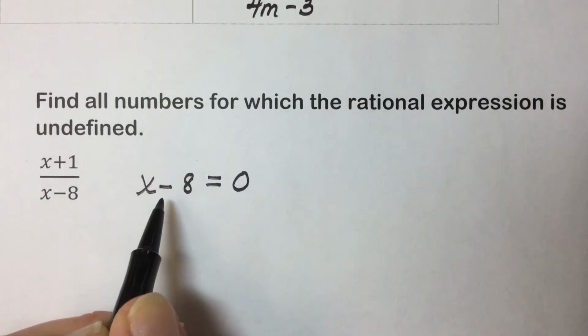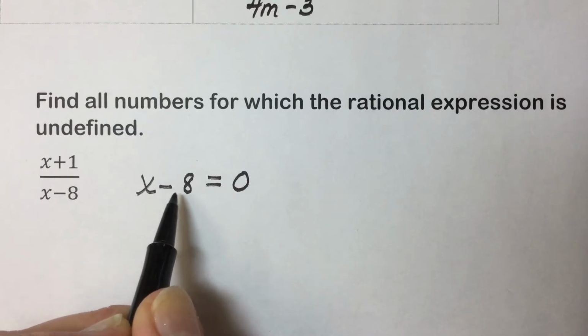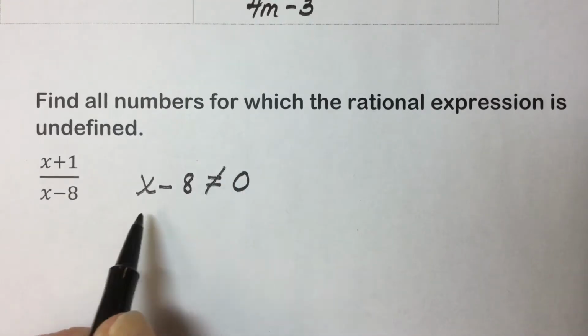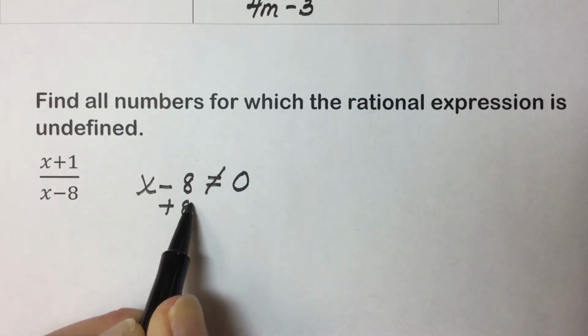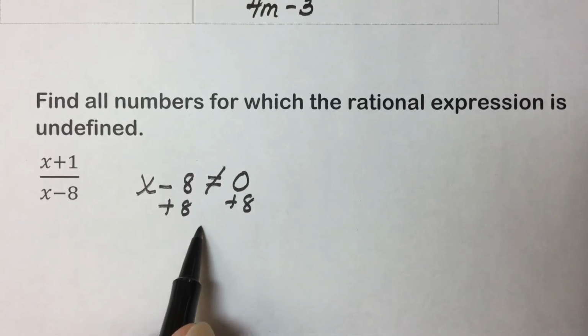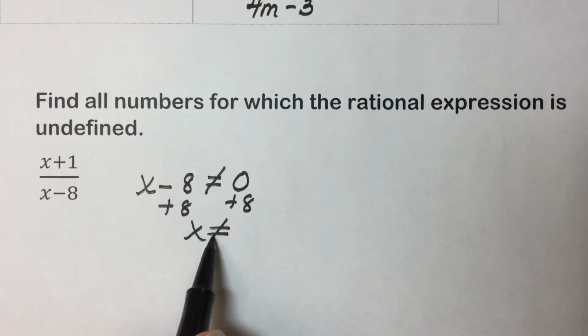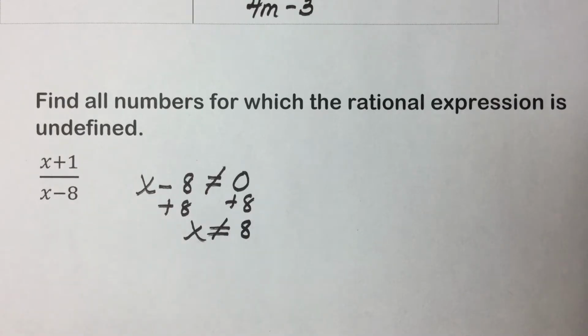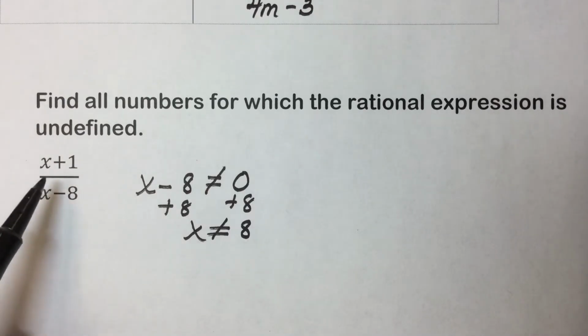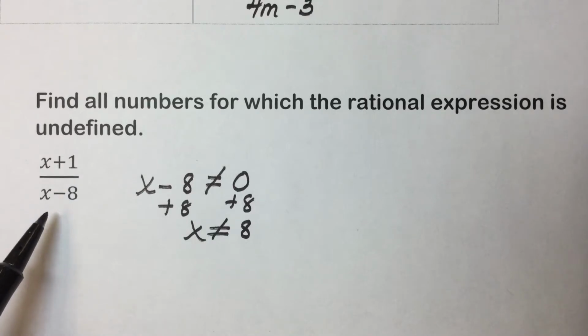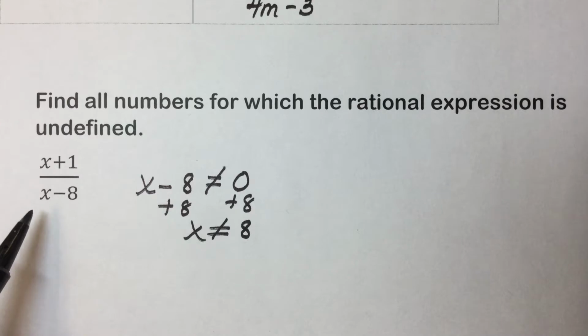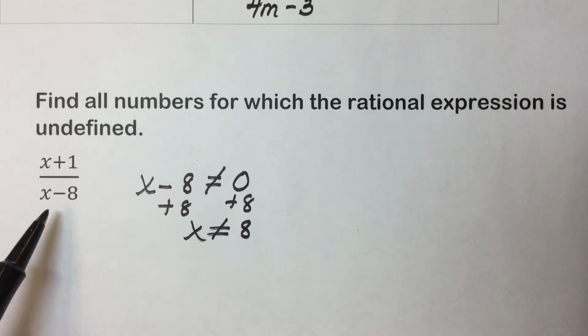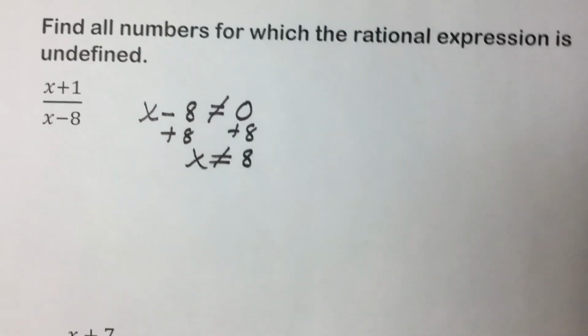So in reality, we don't want x minus 8 to equal 0. Solving, adding 8 to both sides, we find that the restricted value will be x equal to 8, which would cause this rational expression here to have a 0 in the denominator and thus be undefined. Otherwise, x can be all numbers.